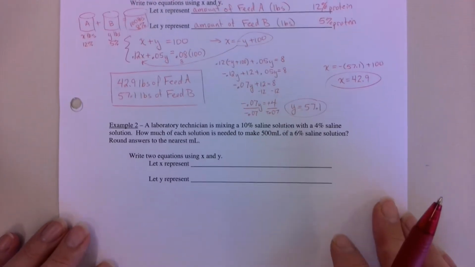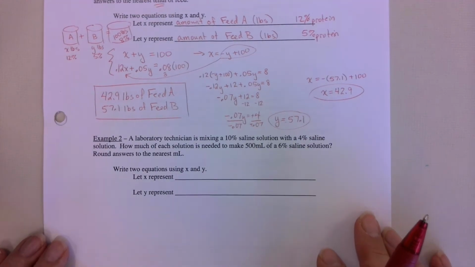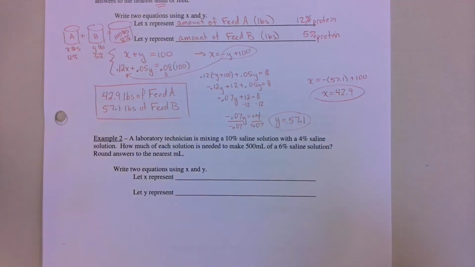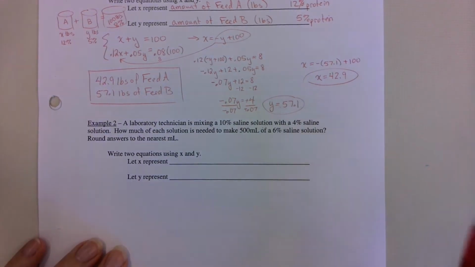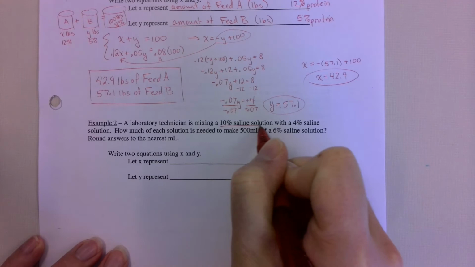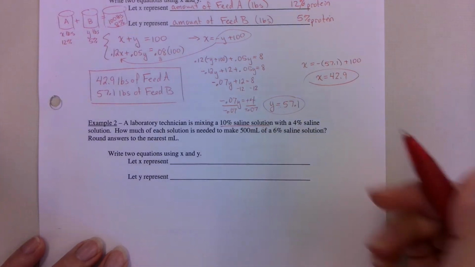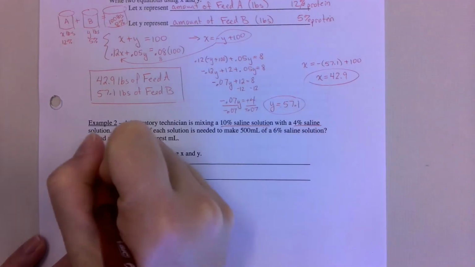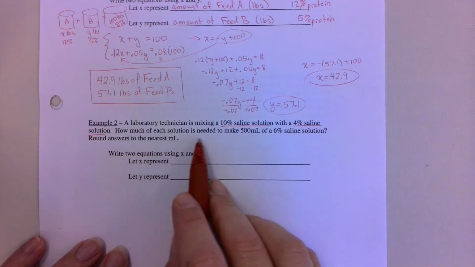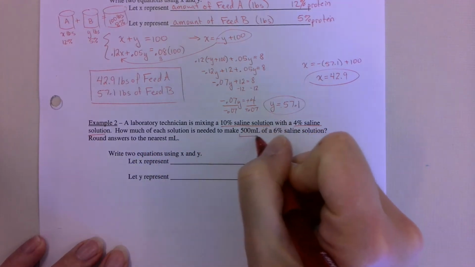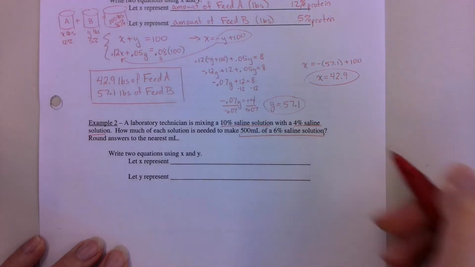All right, so let's move on to the next one. A very similar idea, a little bit different. So you're going to see a couple types of problems. So here we go. Example 2. A lab technician is mixing a 10% saline solution, which is just your salt water, with a 4% saline solution. So higher concentration, lower. How much of each solution is needed to make 500 milliliters of a 6% saline solution?